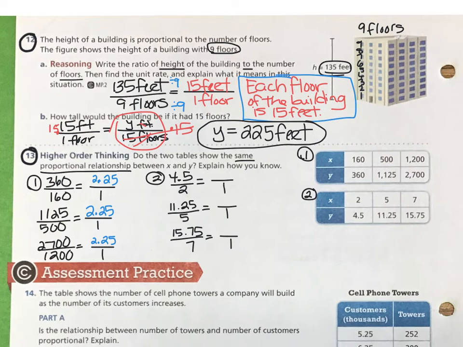Do this now on your paper, and then come back and check your answers. Pause the video while you work. For table number 2, you also get the unit rate of 2 25/100 to 1. So yes, both tables show the same proportional relationship.